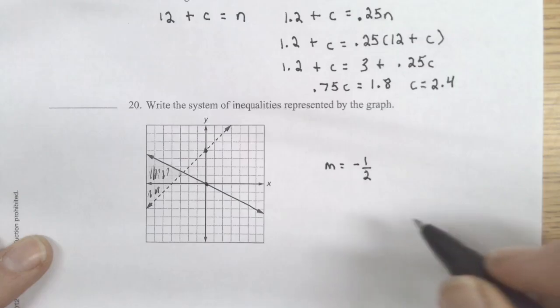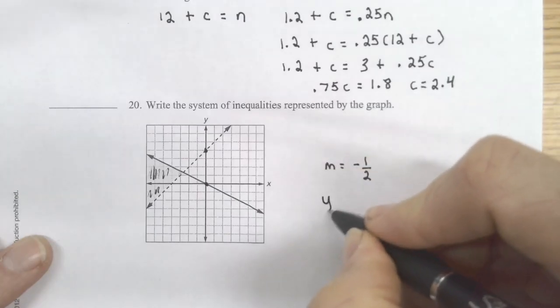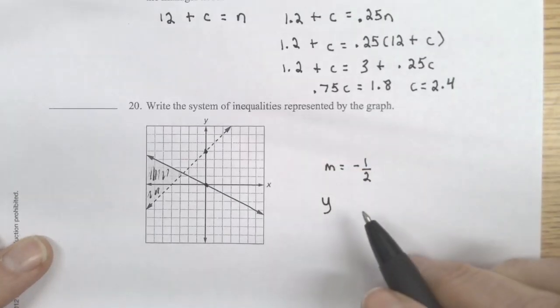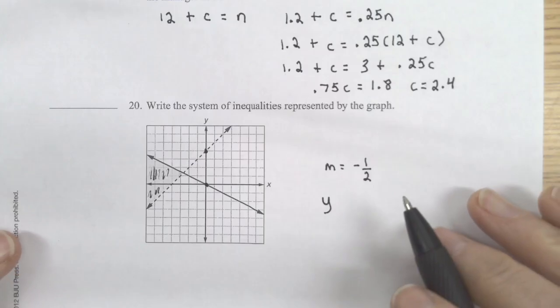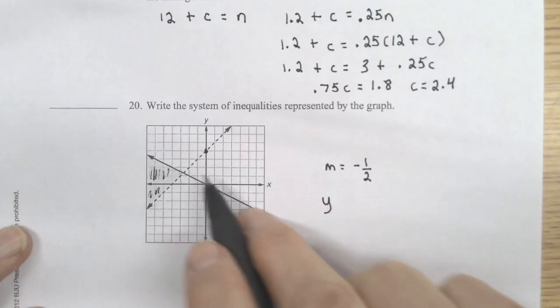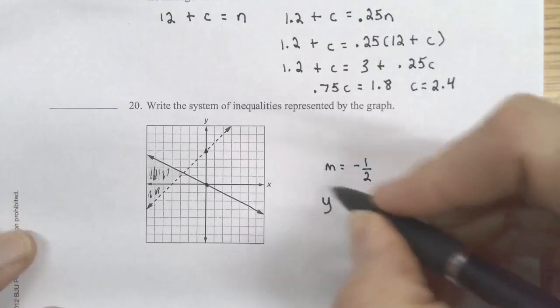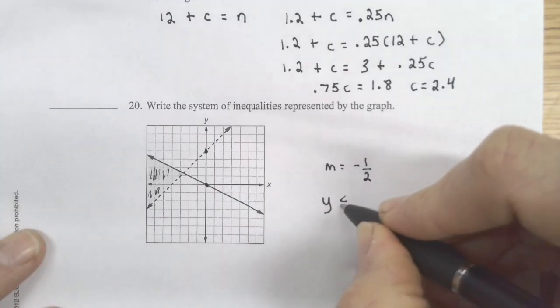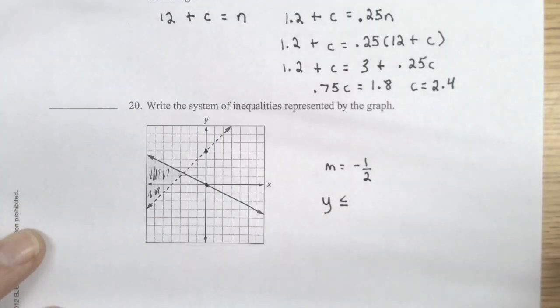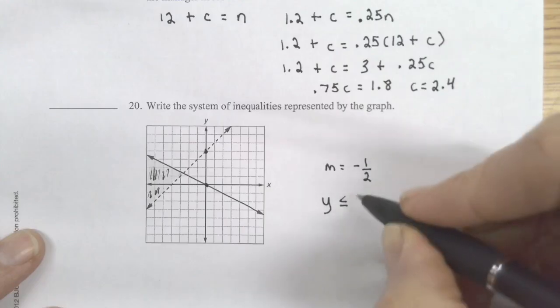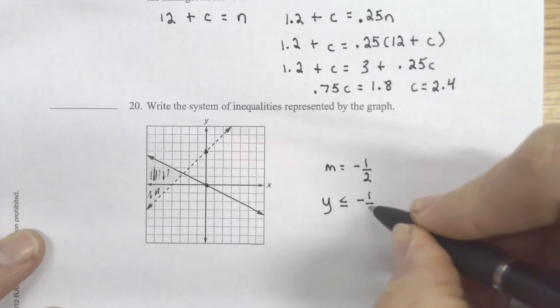So this line would be y. Now here I have to be careful because it's an inequality. This is a solid line, and it's shaded below the line. So that is going to be less than or equal to. And since I know my slope is negative 1/2, it's just going to be negative 1/2 x.